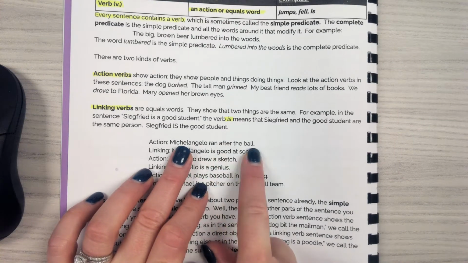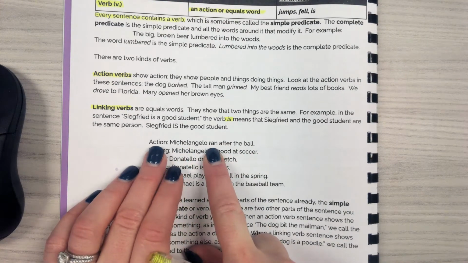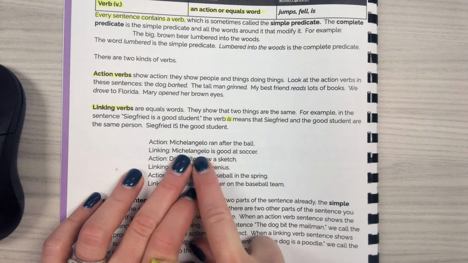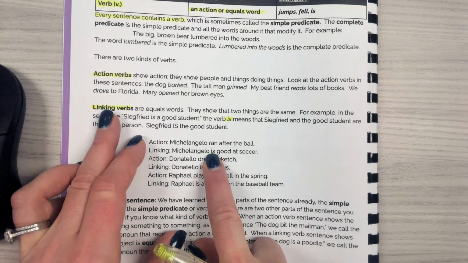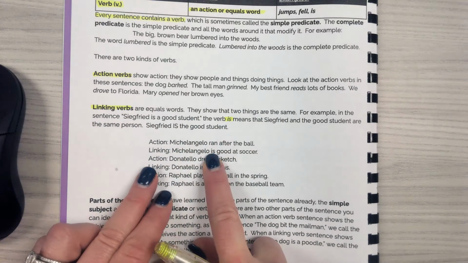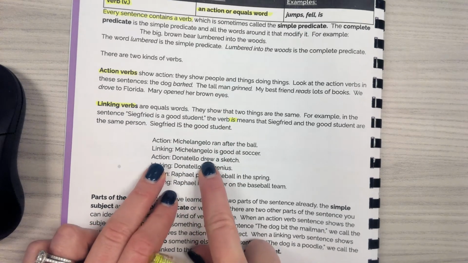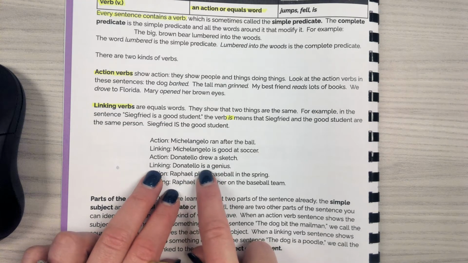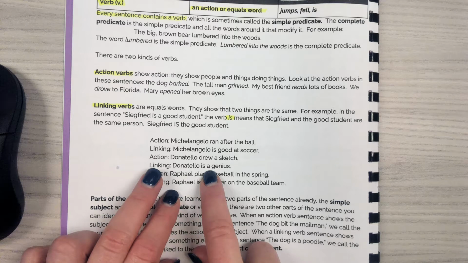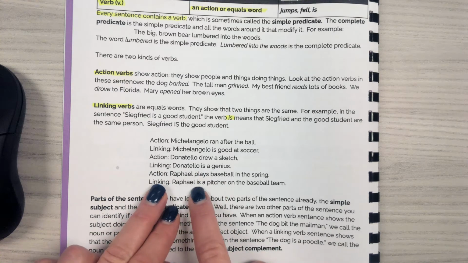Michelangelo ran after the ball. Ran is an action verb. Michelangelo is good at soccer. Is a linking verb. Is. Donatello drew a sketch. Drew is an action verb. Donatello is a genius. That's a linking verb because you have the word is there. Just like this last one. Raphael is a pitcher on the baseball team. So is.